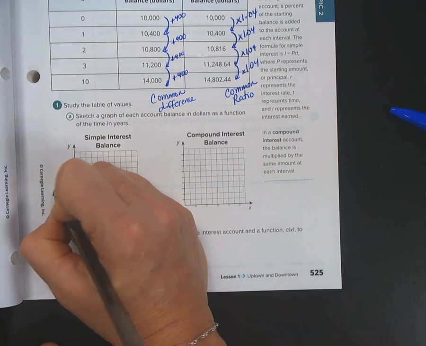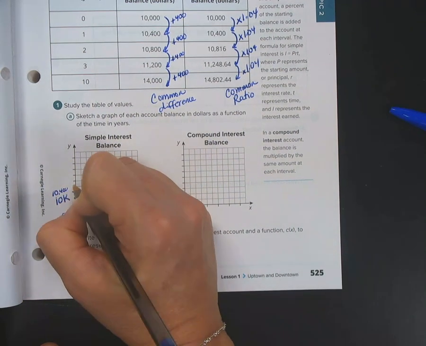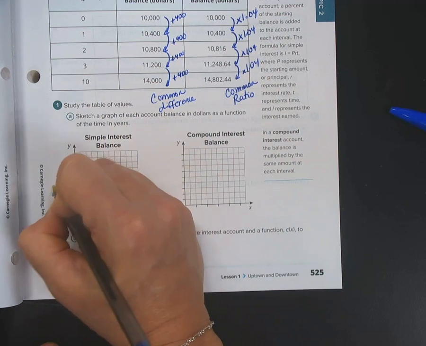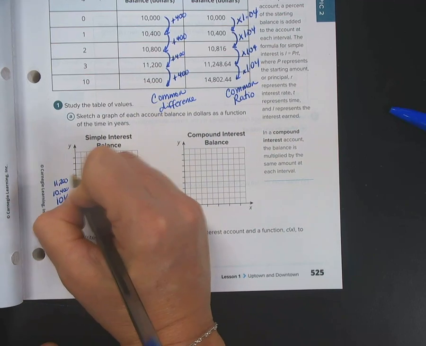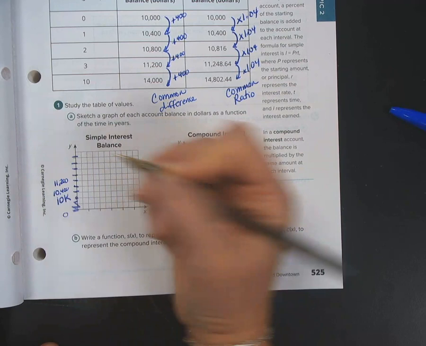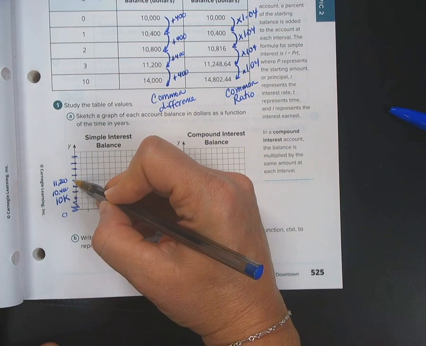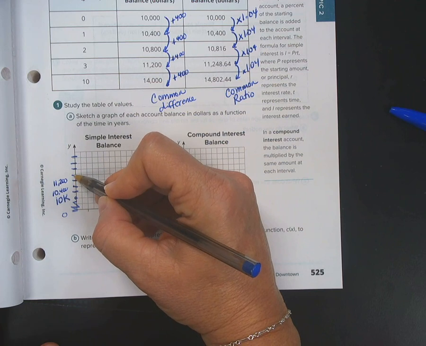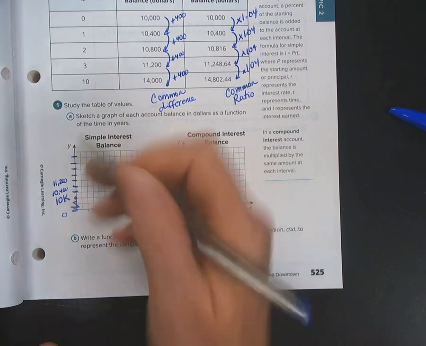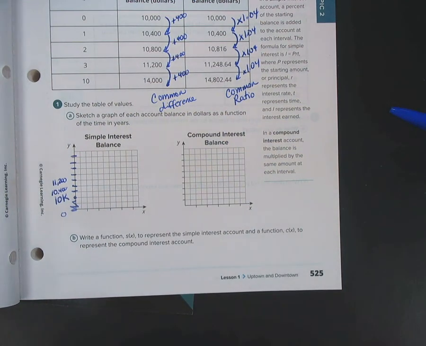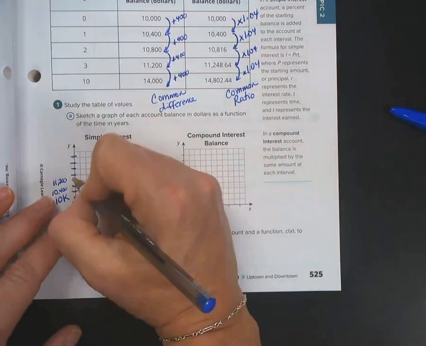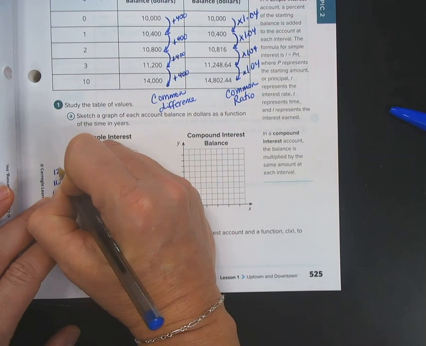So now I can go 10,400, 10,800, 11,200. I can have these go by 400s. 11,200. So this would be 12,000.